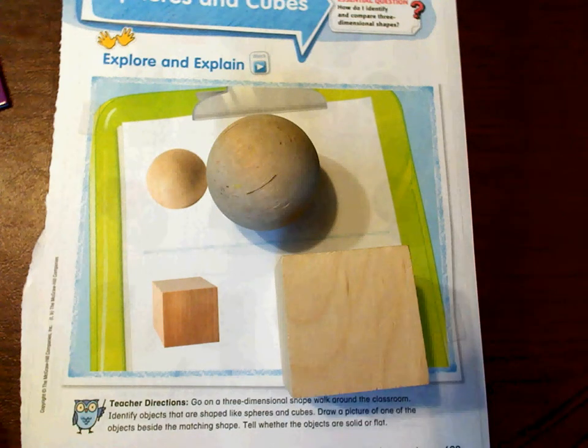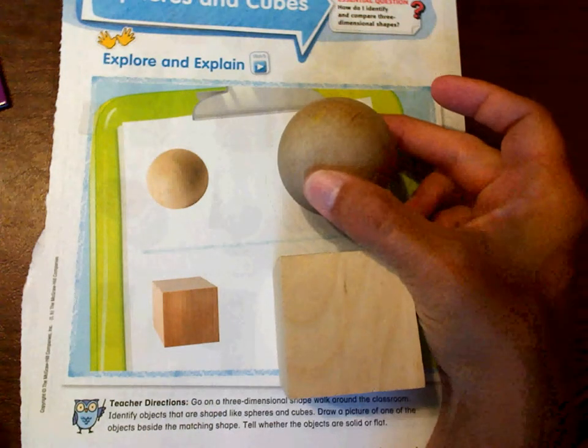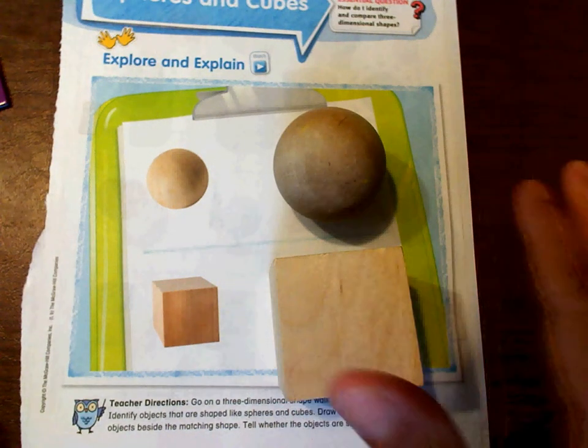Now, believe it or not, Miss Brockman did not have a ball, so you're just going to have to know that a ball is a good sphere shape. Any kind of ball, a baseball, a soccer ball, a tennis ball, anything like that, any round shape that you can pick up and throw would be a good example of a sphere.